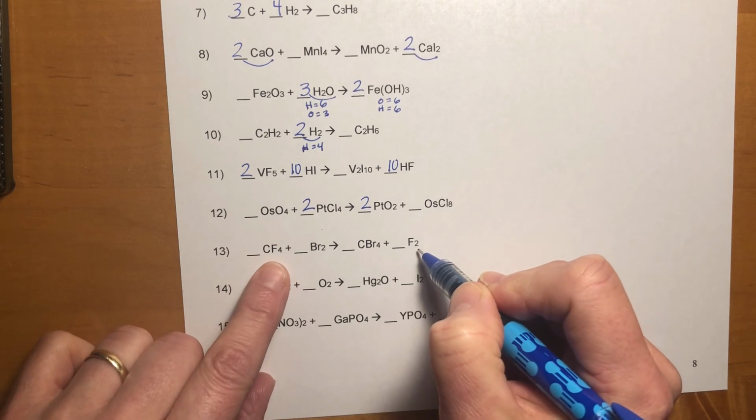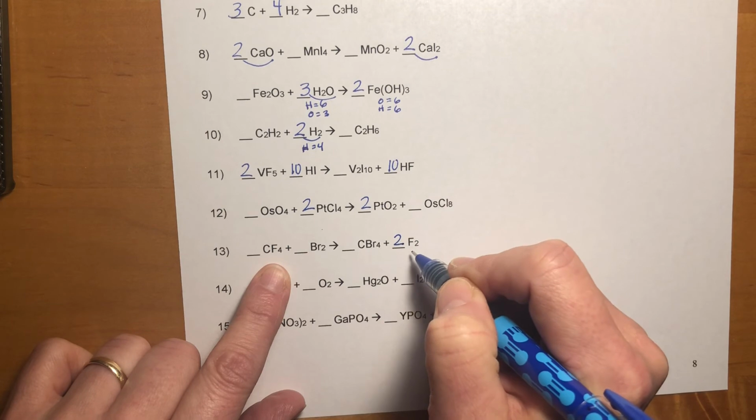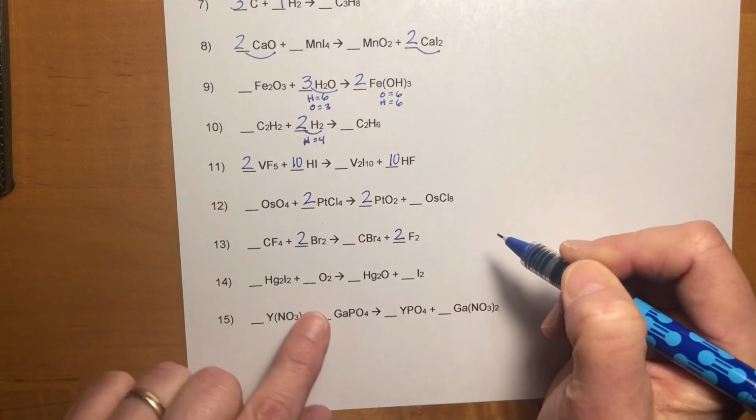All right, the carbons are already balanced. Fluorines are not. Double the fluorines, gives me 4. And the bromines are not. Double the bromines. There we go.